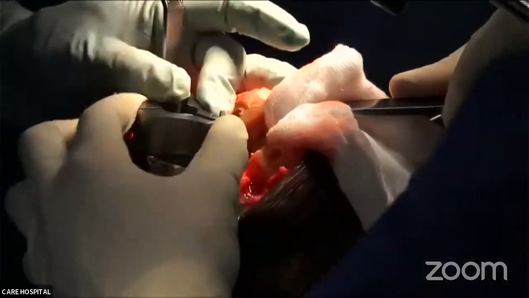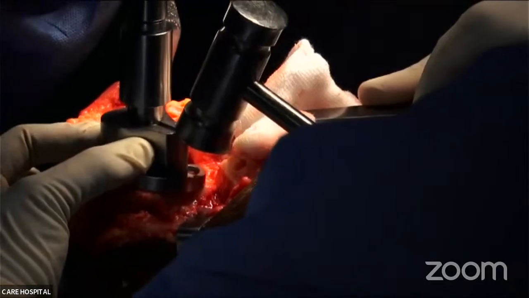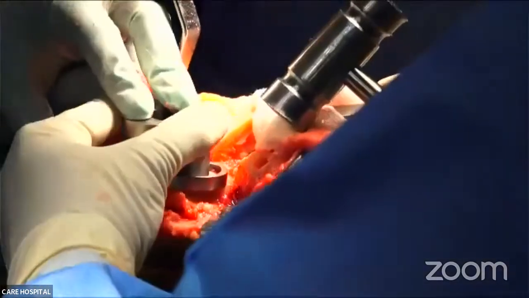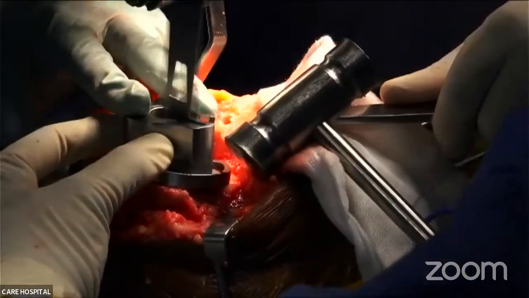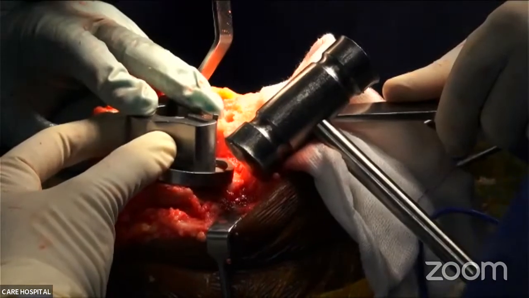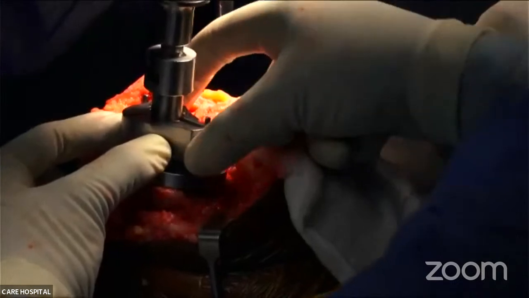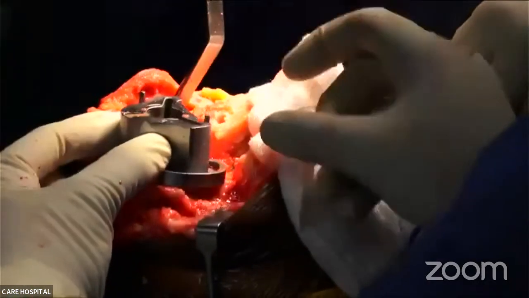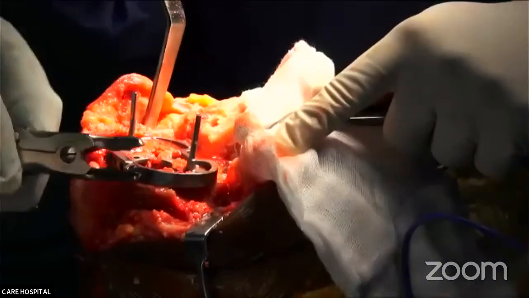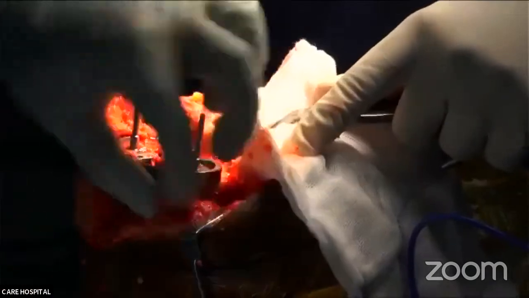Drill. So. Broach. Nibbler. Okay. Pin remove.